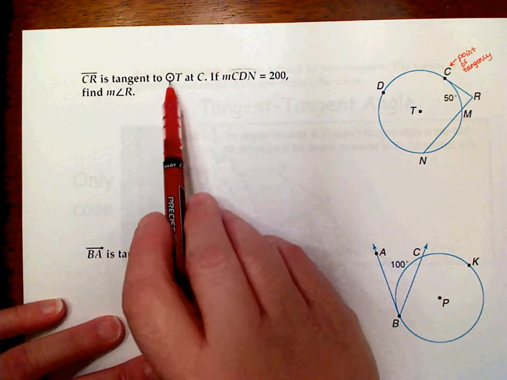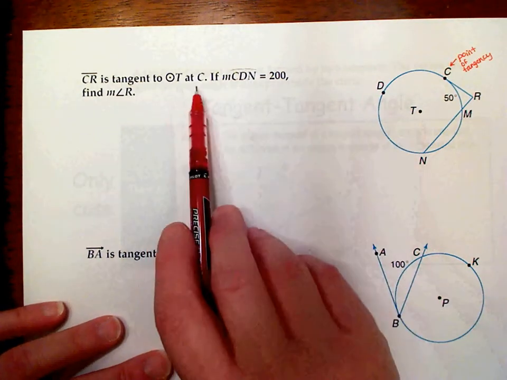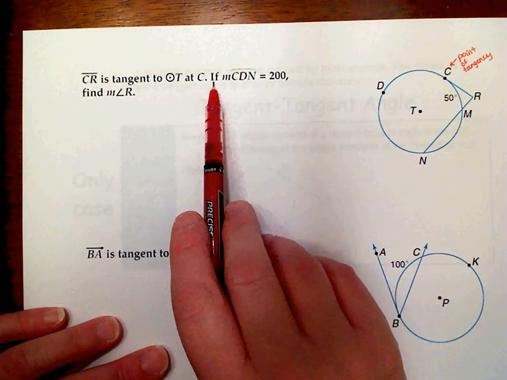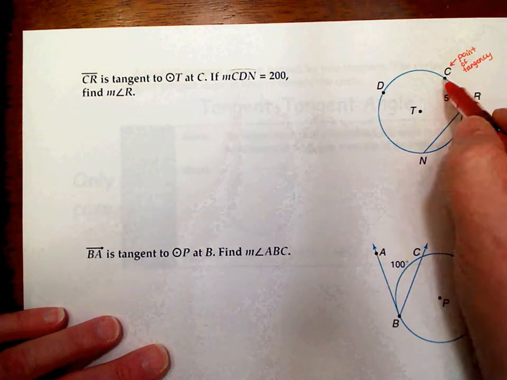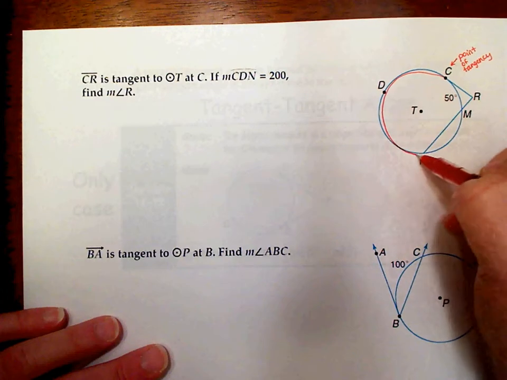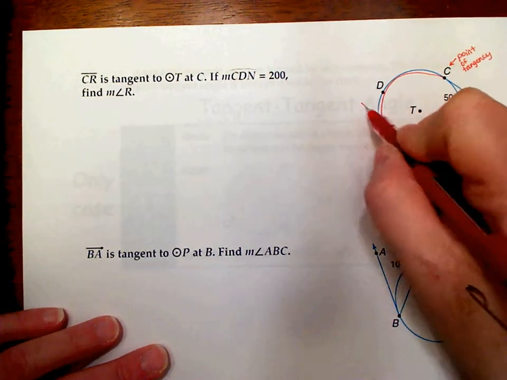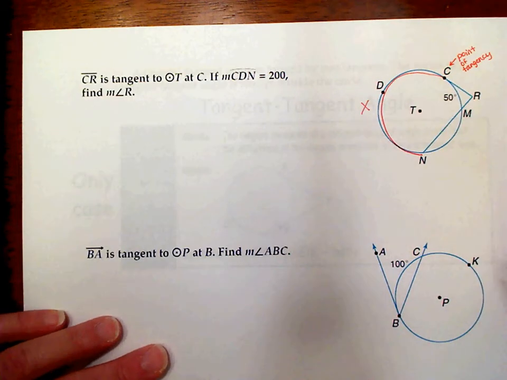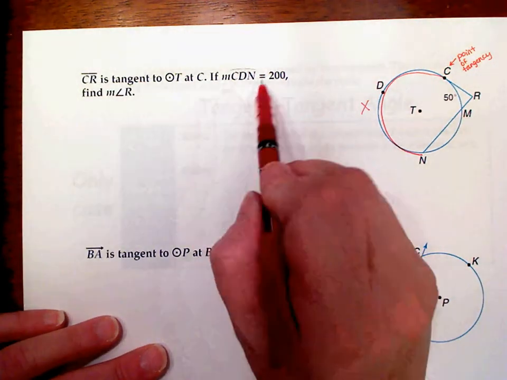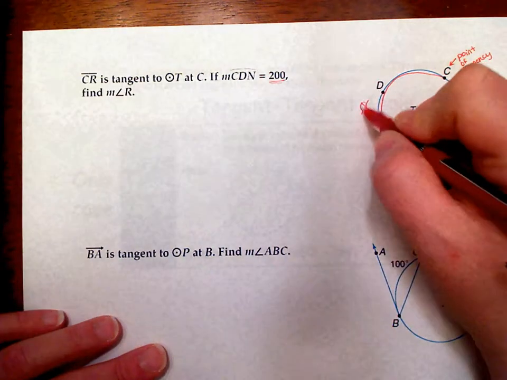That's not real helpful here. And we want to know the measure of arc CDN. So we're wanting to know this arc right here. Oh, sorry, we're not finding it. We're told it. So I don't know why I put X there. Ignore that. Let's write that as 200 as it was given.